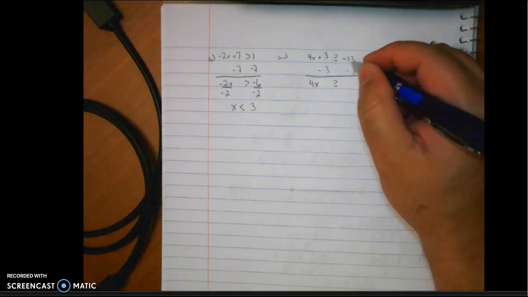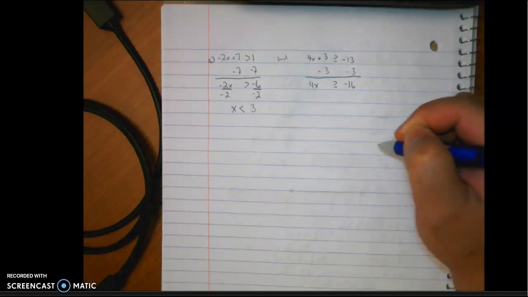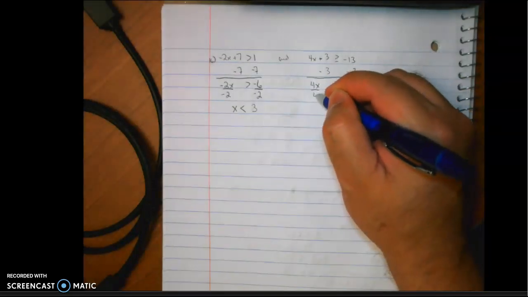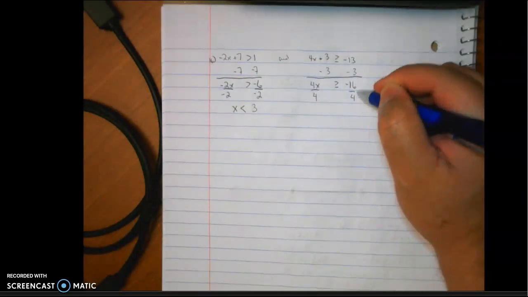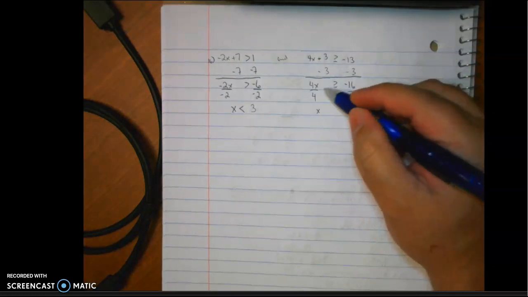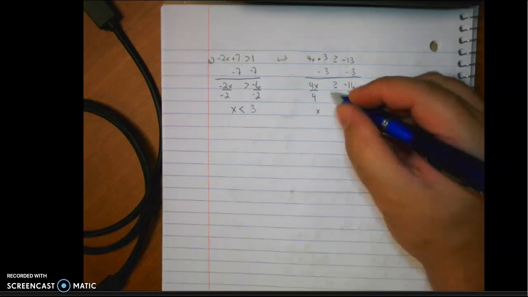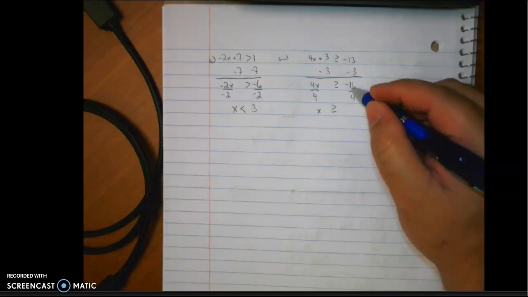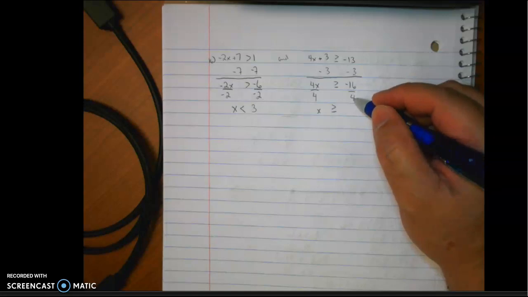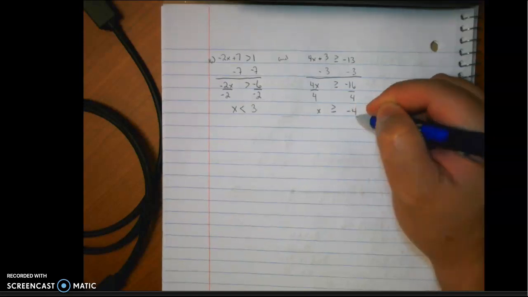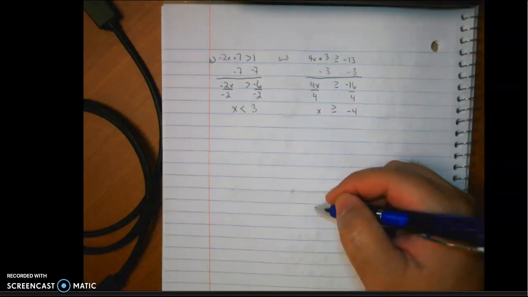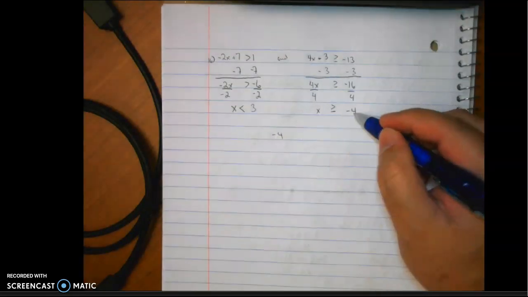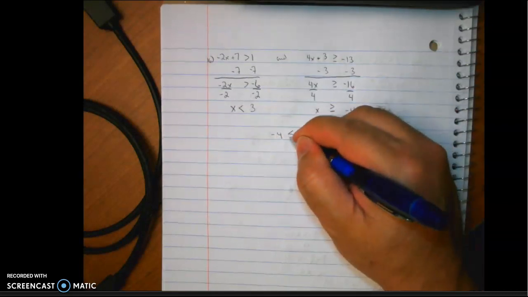Negative 16. We have 4x and we have to get down to a 4, so we divide by a 4. We divide by a 4 and x. We didn't divide by a negative, so the sign stays the same. X is greater than or equal to, and negative 16 divided by 4 is a negative 4. So now we can put this all together by saying negative 4 is less than or equal to x.